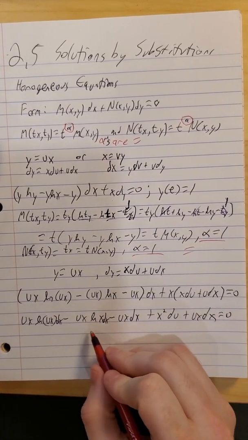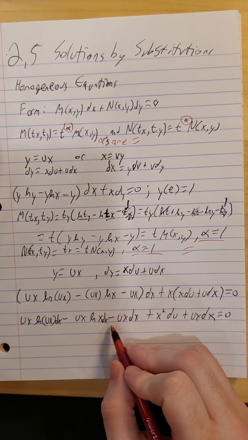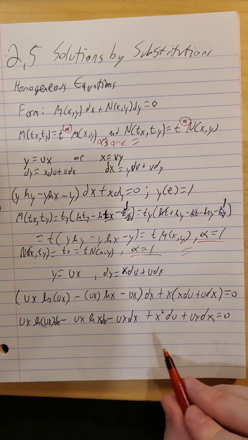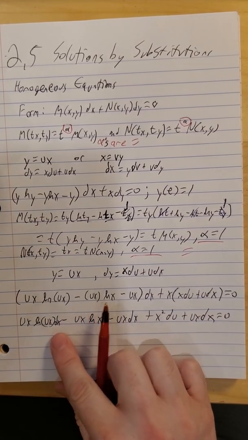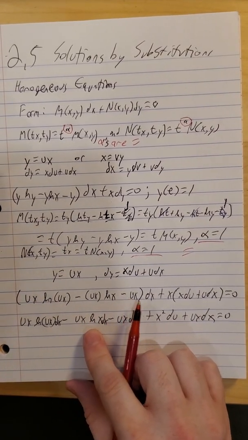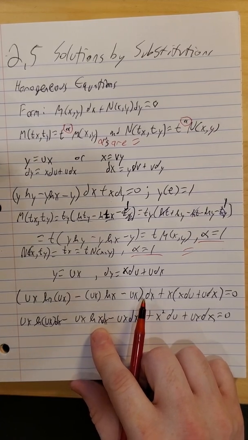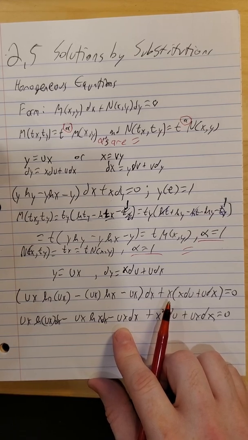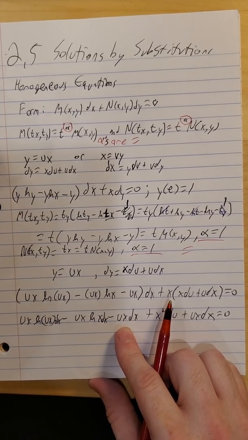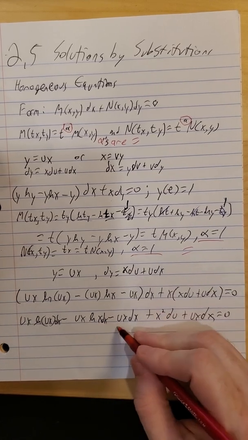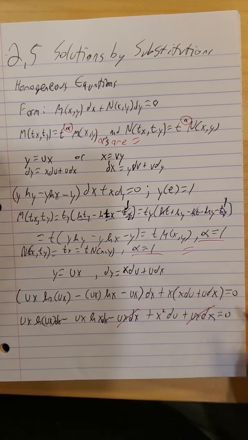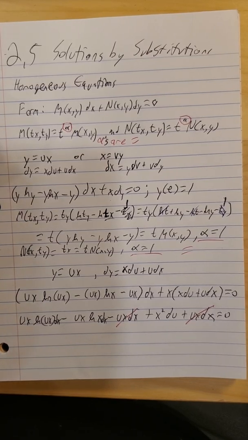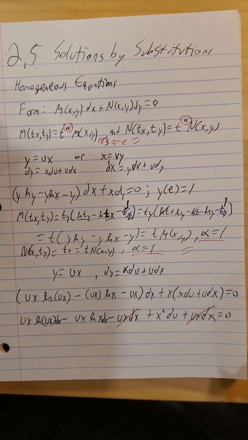So we have minus ux natural log of x dx and ux natural log ux minus ux natural log of x, and minus ux dx, and we have plus ux dx and plus x squared du. So a little bit of cancellation there.